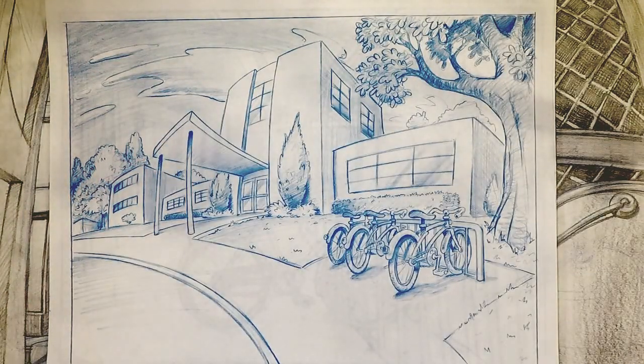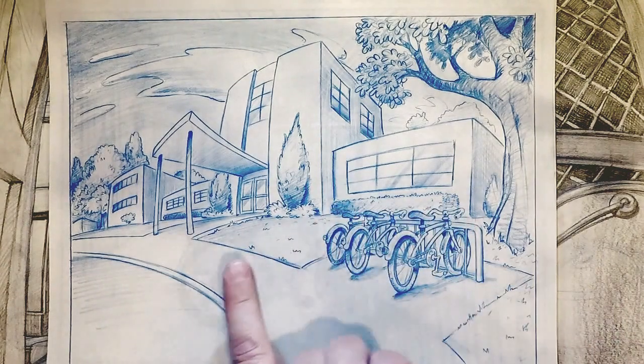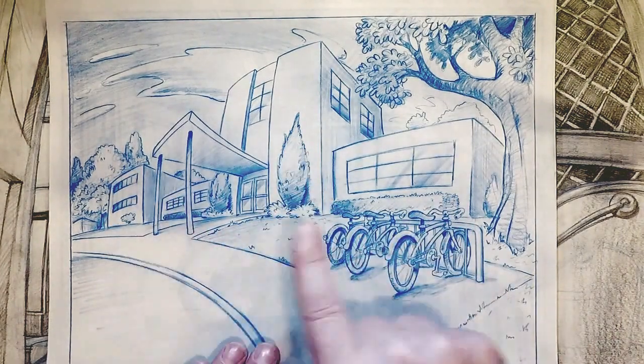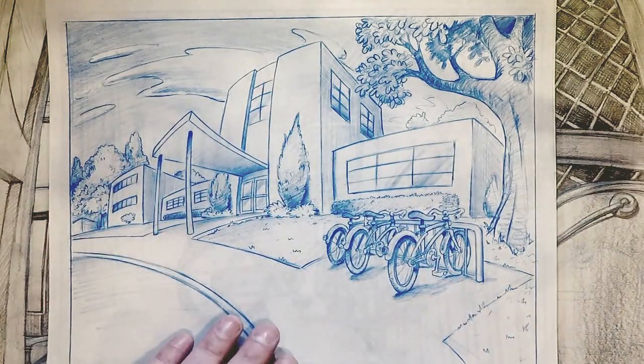And here's the school. This could be anywhere. I went to a junior high school that looked exactly like this. There's where you park your bike. Here are the classrooms. There's the entrance, the trees and everything in the sky, the curve that gives you the feeling of scale.